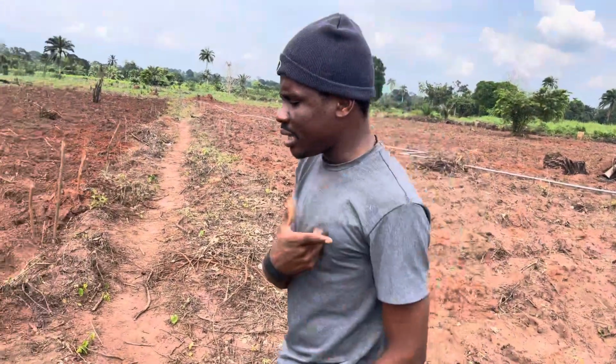Basically that's just on the side. But a lot of the feedback I get from people is, what is the cost of running 1 acre of land? I'm going to help you with the calculation now. Water use wise, if you are going to plant and use drip irrigation, it has the capacity to drop 3 liters of water per hour.